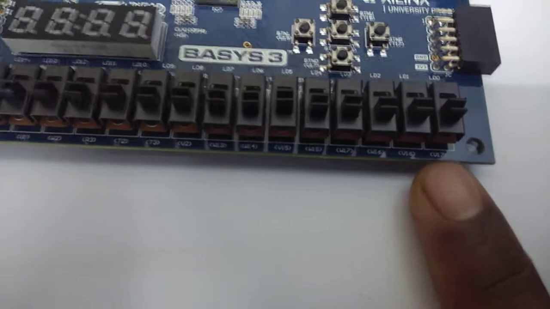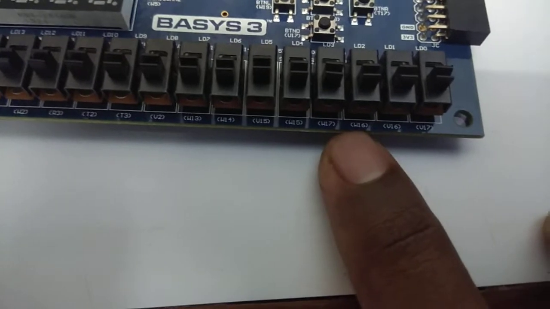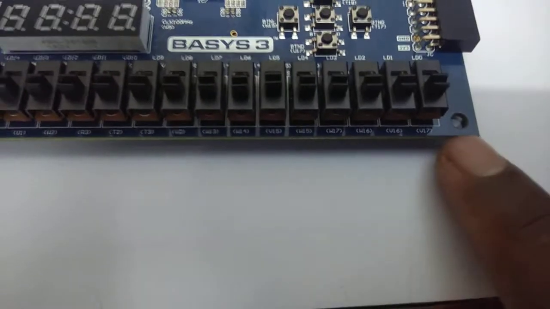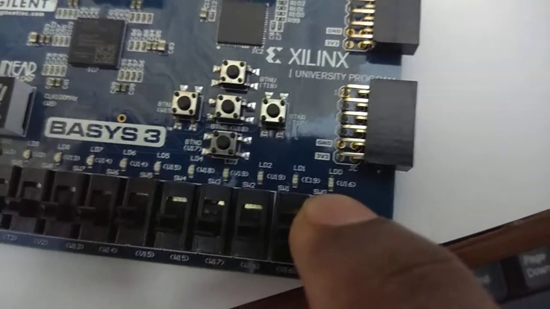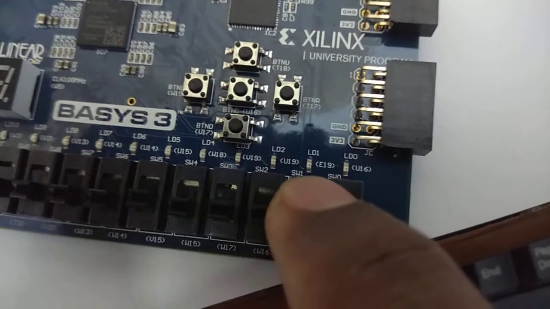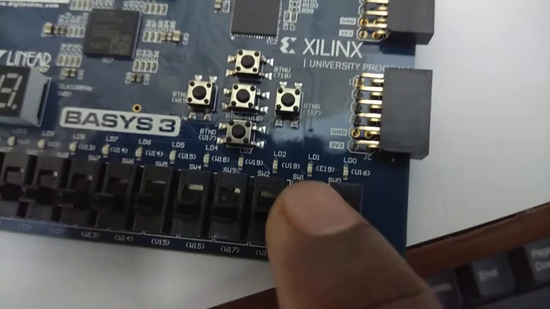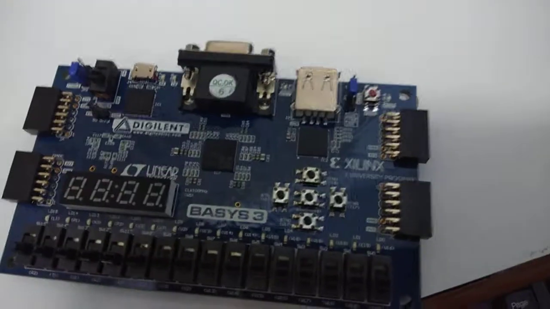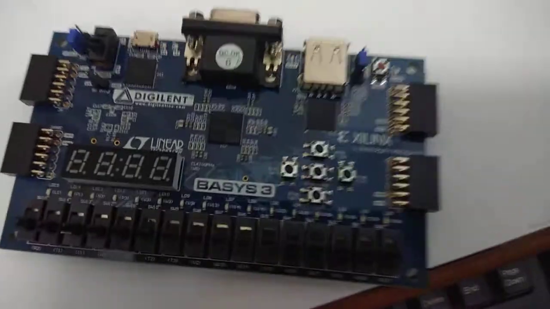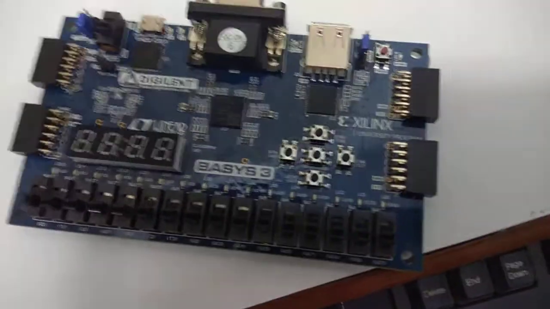These number of switches are there. The switch numbers have been given here. You can see this here, V17, V16, W16. So these are the switch numbers given here, and also for the LEDs the number is given. You can see this LED U16 is one LED, second is E19, that is LED 0, LED 1 E19, LED 2 U19, LED 3, likewise it goes on. We have up to 15 LEDs and 15 switches. For verification of our AND gate, we will be using these LEDs and switches as inputs and outputs.